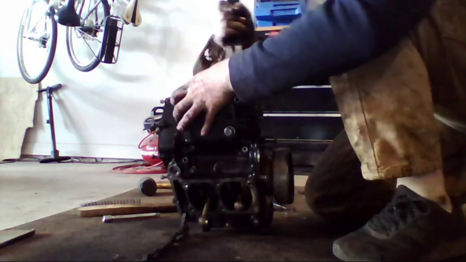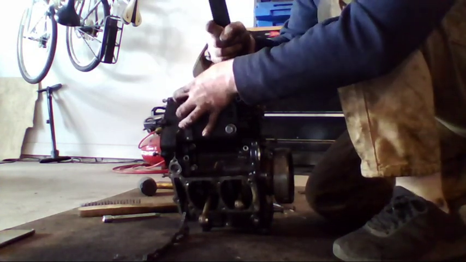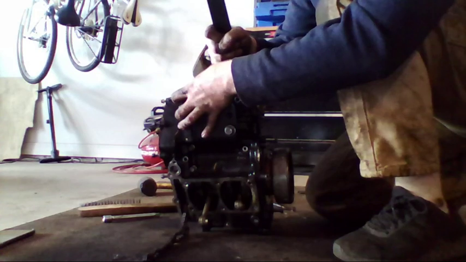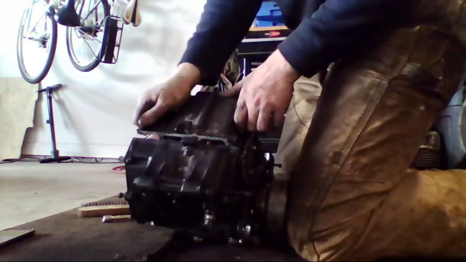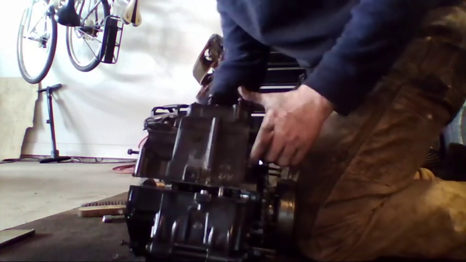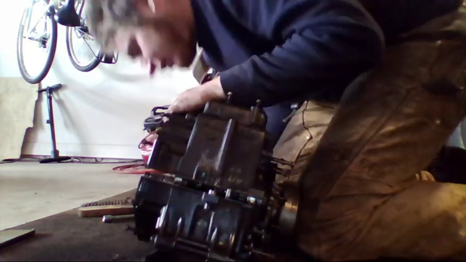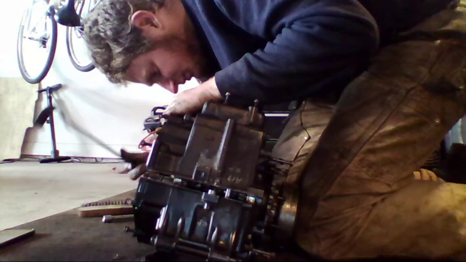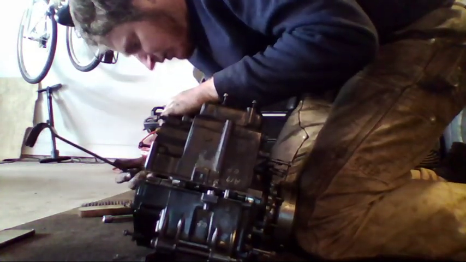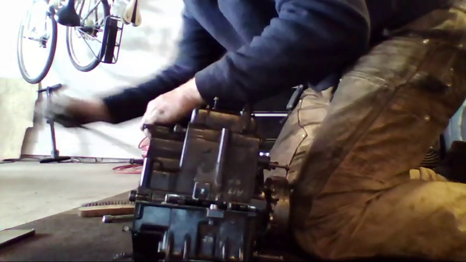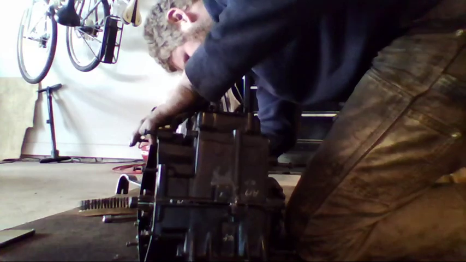It wants to kind of pull back together, but definitely came free. See that? The gearbox is engine. Slowly working my way around here.